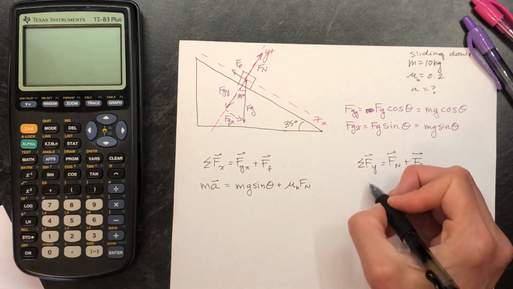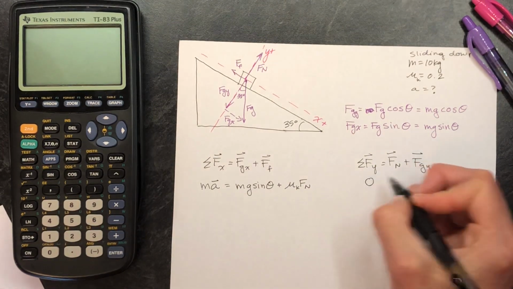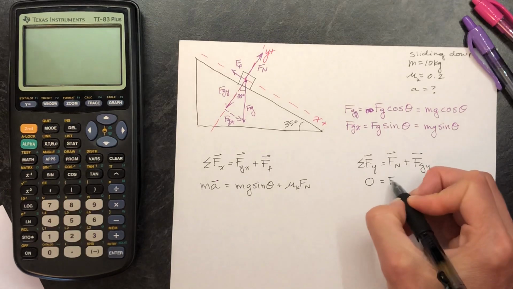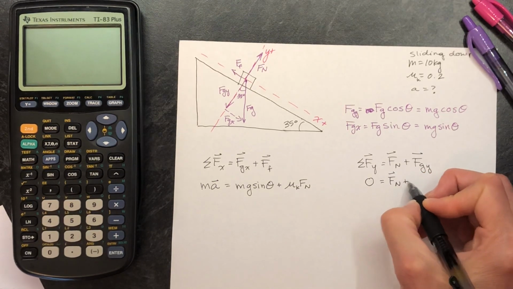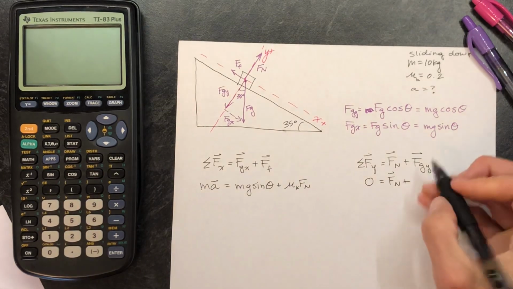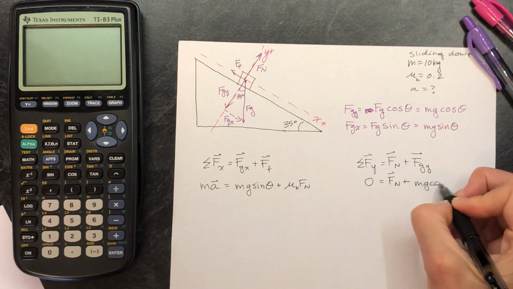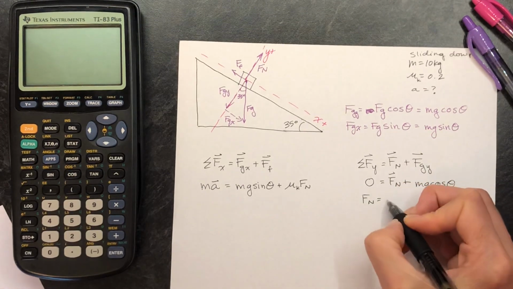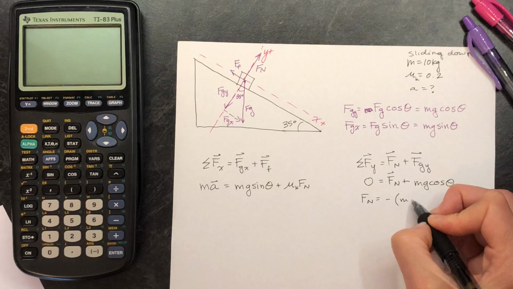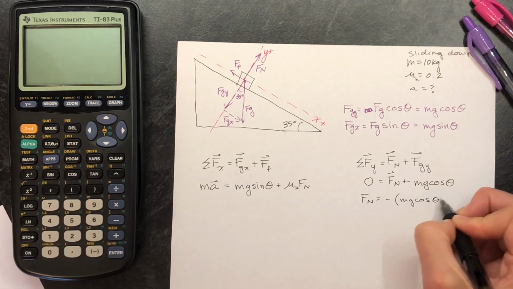So let's go over to the y direction. My net force in the y direction is 0. My normal force is what we're solving for. And this is going to be just like we solved it before. So we'll put mg cosine theta here. Then we solve for normal force. That's equal to negative mg cosine theta.